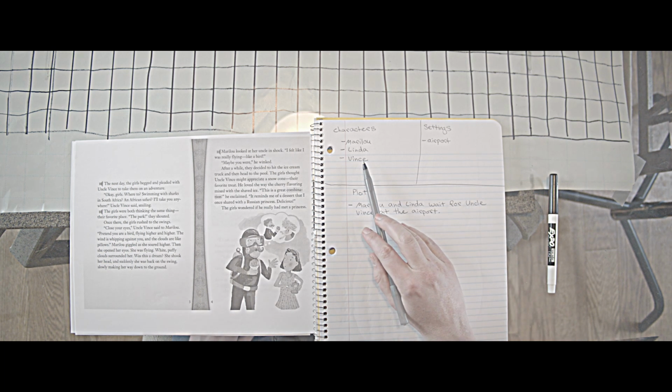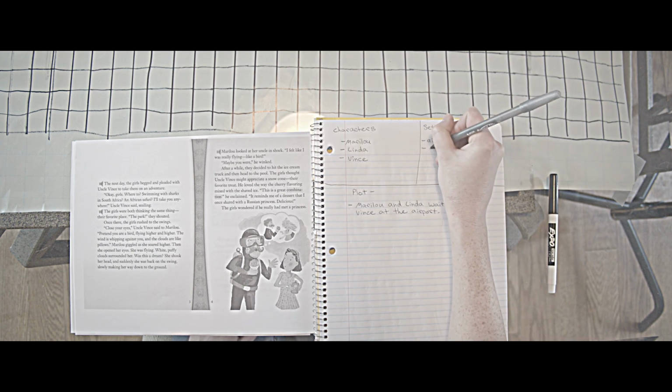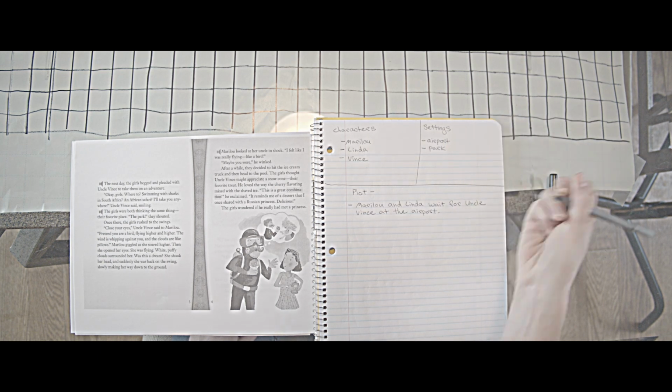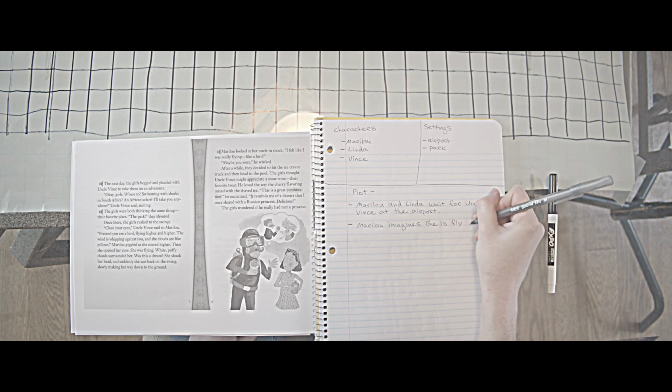Okay, so we still have the same three characters, but we have a new setting. Now they have gone to the park. And what happens at the park? Well, Murillo imagines she is flying, right? And it's so believable to her that she thinks that it actually happens. So we see that this family has a really active imagination. Okay, next page.